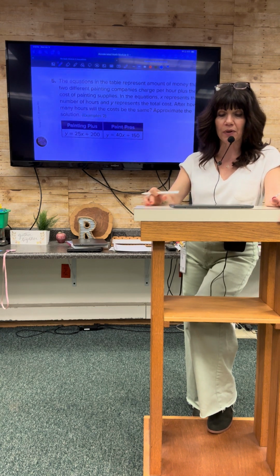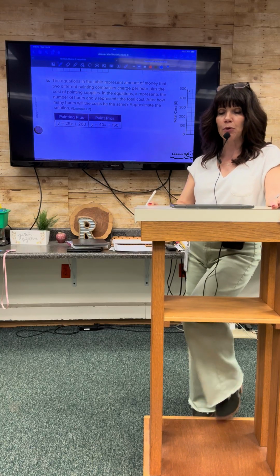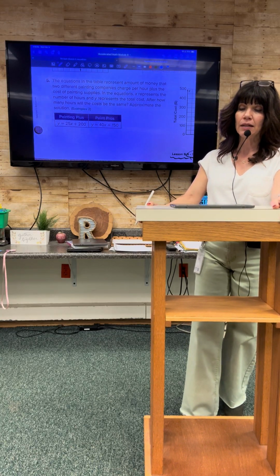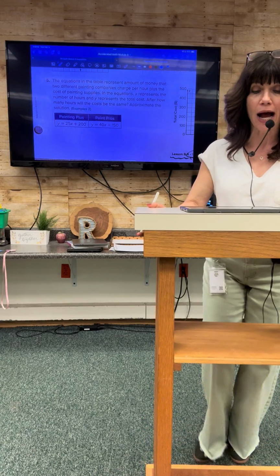Some kids were struggling with number 5, so I want to talk about number 5. The equations in the table represent the amount of money that 2 different painting companies charge per hour plus the cost of painting supplies. In the equations, X represents the number of what, class? Hours. And Y represents the what?